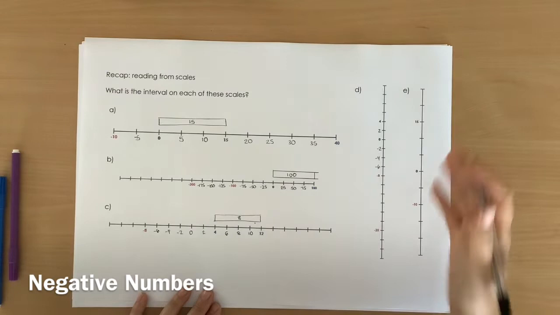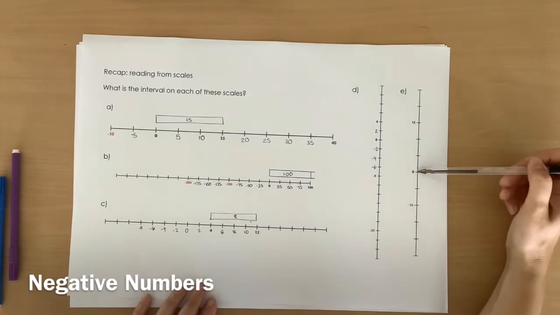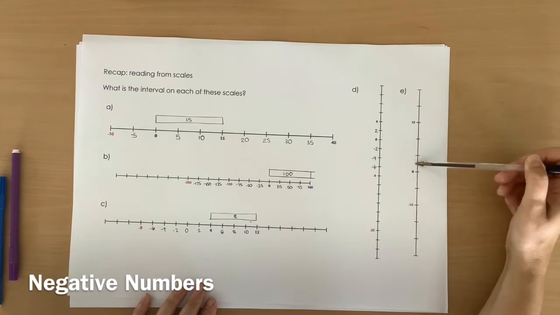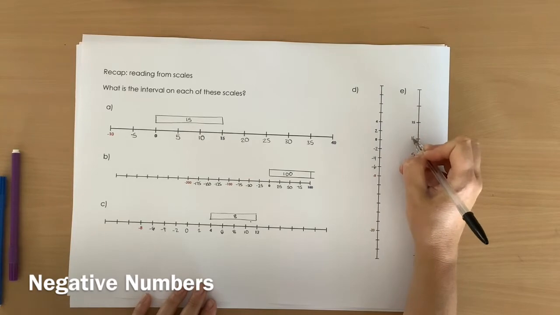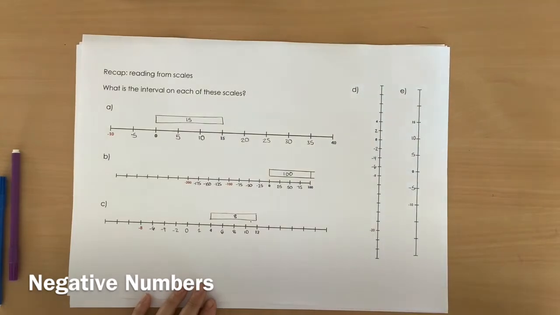Just like that, and we could keep going. And then this one, we've got 0 to 15. That's 15 altogether, and there's 3 separate intervals, so 5 each. So that one is going up or down in 5s.